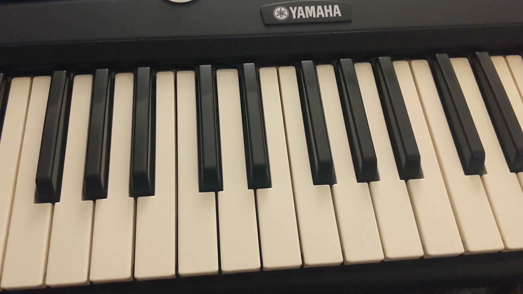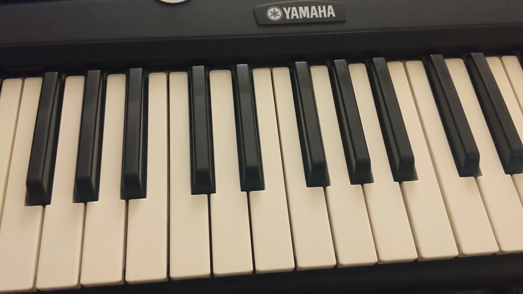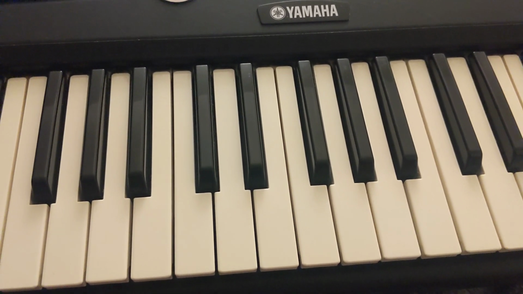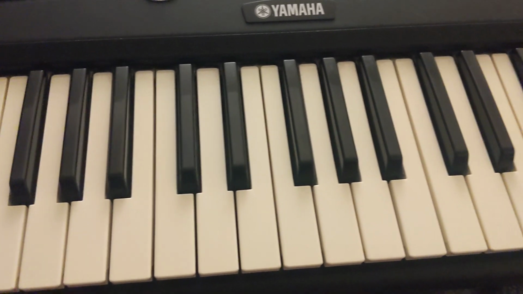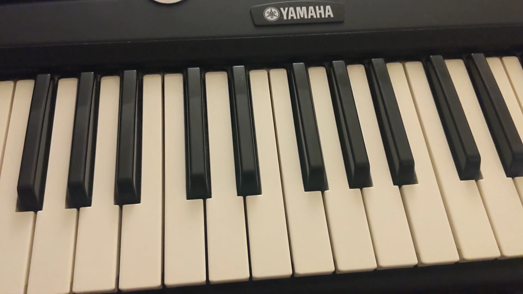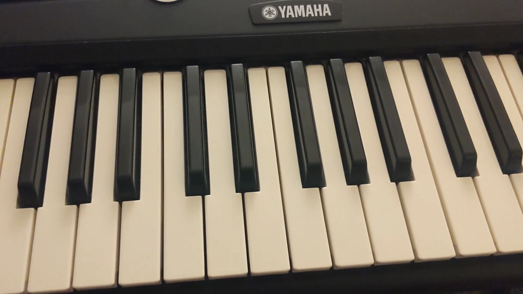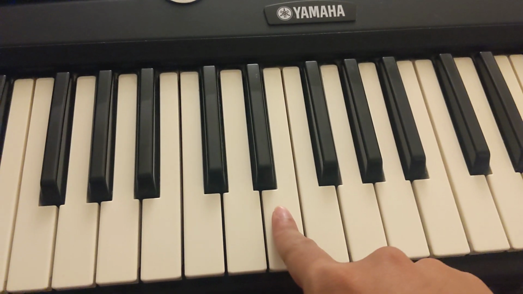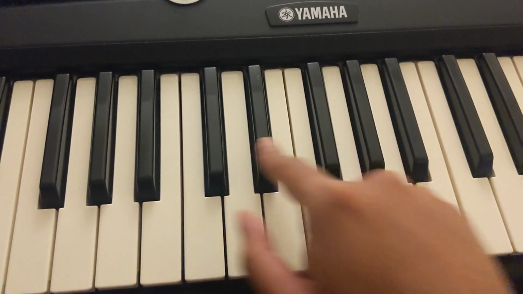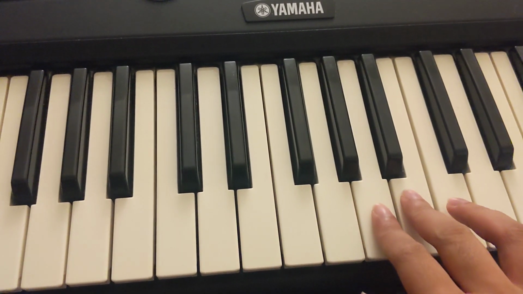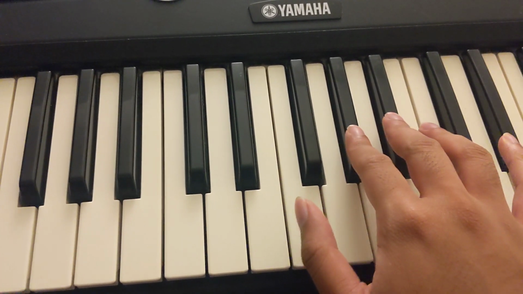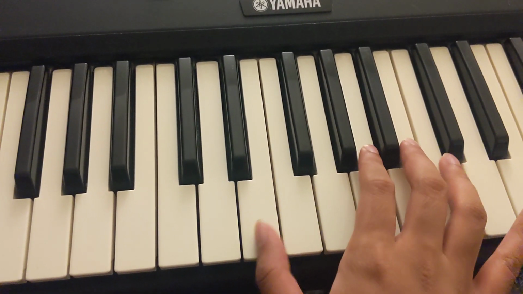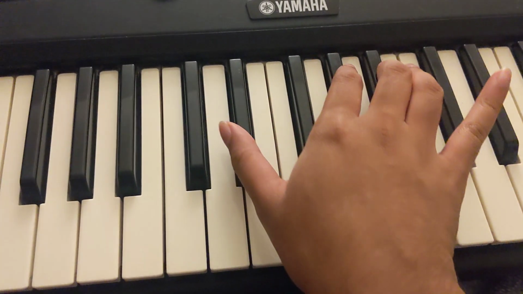When you're learning about the minor scale, it's a little different because we have certain keys that are adjusted. It's a little bit different from the major scale because when we have our C major scale, this key becomes this key, and then these two keys go down by a semitone. So again, for the minor scale, these three go down by a semitone.